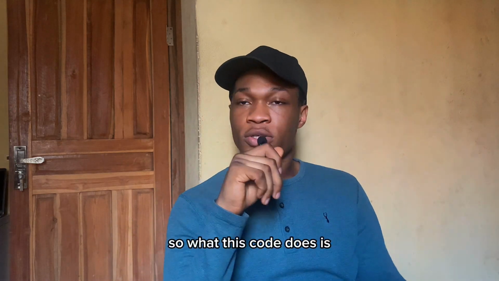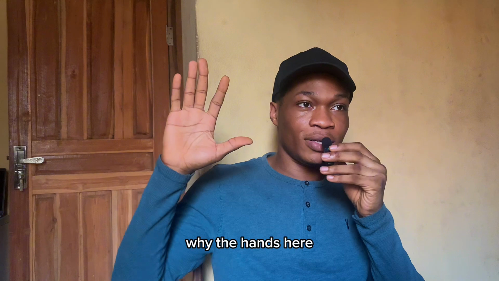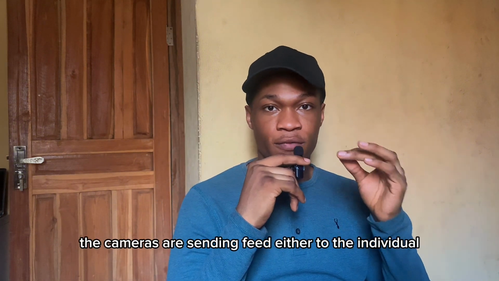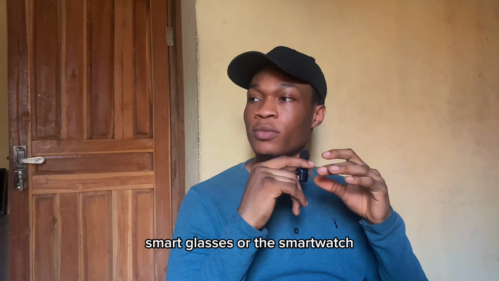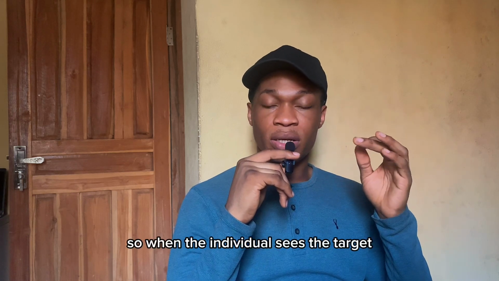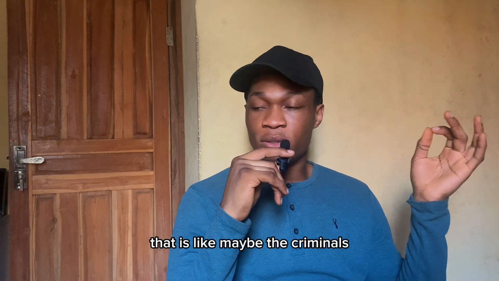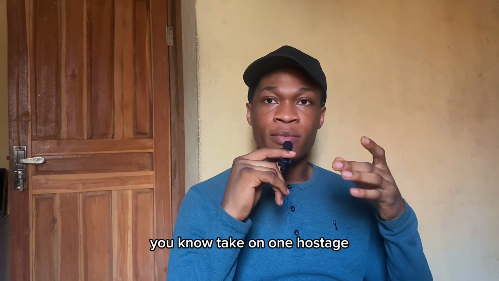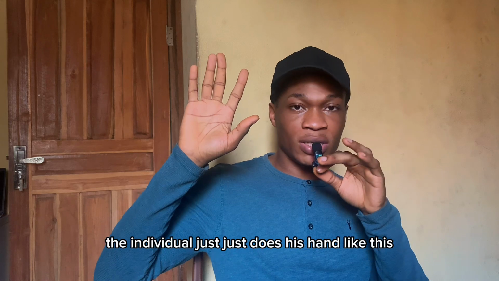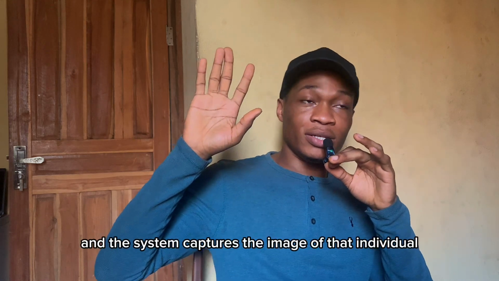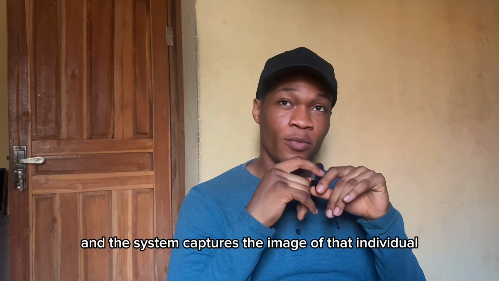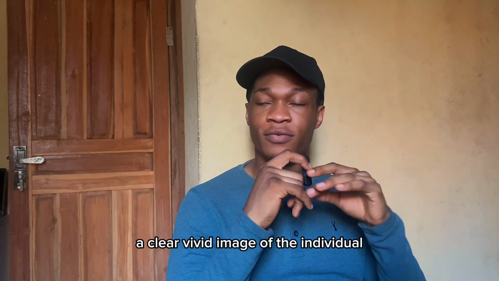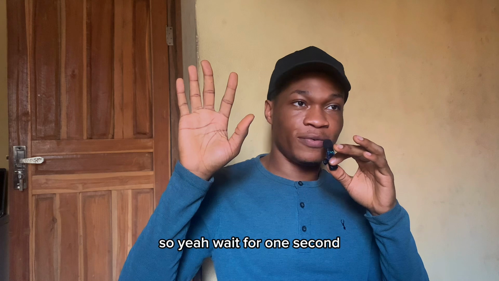So what this code does is, while the hands are up, that is registered onto an individual, and the cameras send the feed either to the individual's smart glasses or smartwatch. So when the individual sees the target, maybe the criminals or suspects who enter the building and try to take everyone hostage, the individual just does his hand like this, and the system captures the image of that individual. Not only is it locking onto the individual, it's capturing a clear, vivid image. So yeah, wait for 1 second.